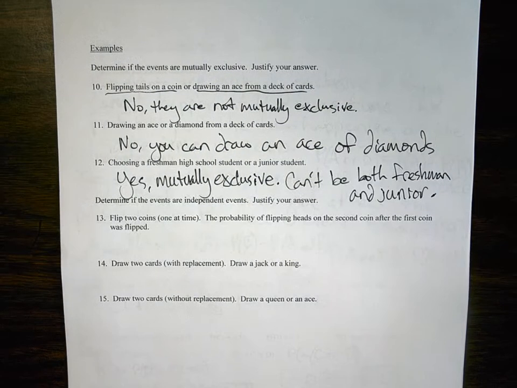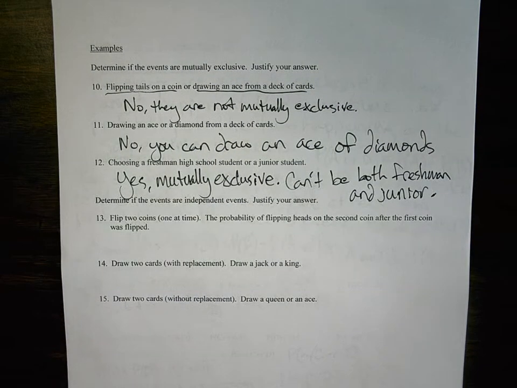Okay, so mutually exclusive events, we're asking the question, can these both happen at the same time? If they can't, then they're mutually exclusive. If they can, then they are not mutually exclusive.